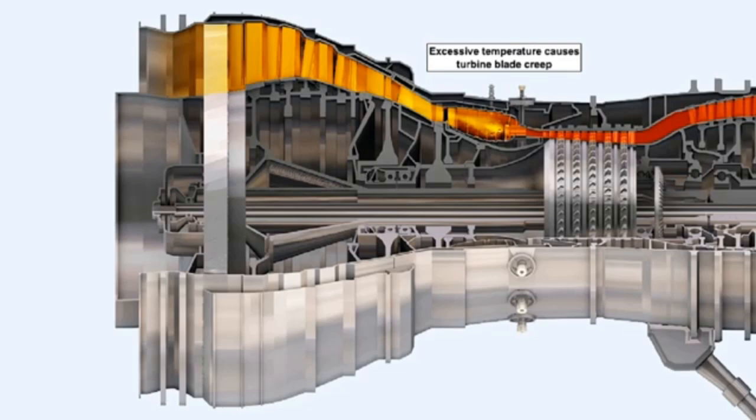The temperature of the gas passing through the turbine of a gas turbine engine is the most critical parameter of those displayed on the engine instruments. Operation of the engine beyond the limits of turbine temperature, even for only a moment, is liable to cause excessive turbine blade creep, which will be catastrophic if the rotating blades touch the casing of the engine.